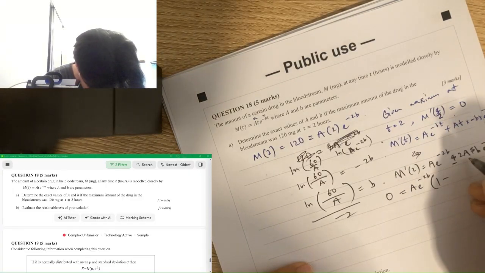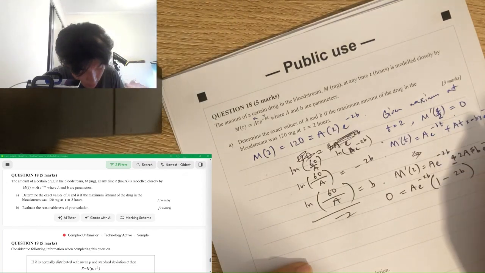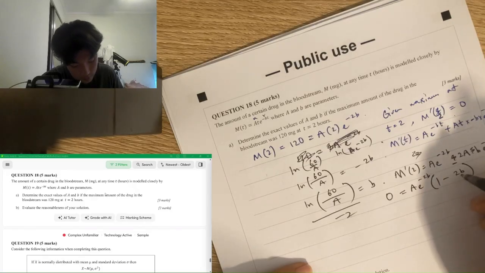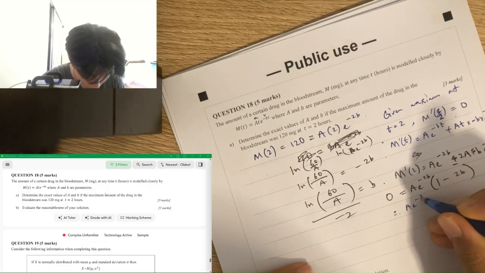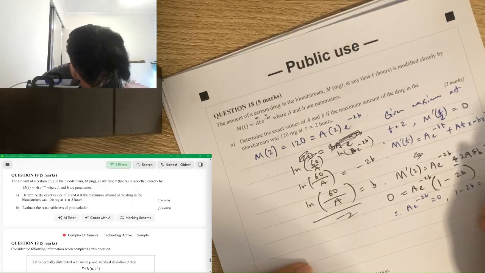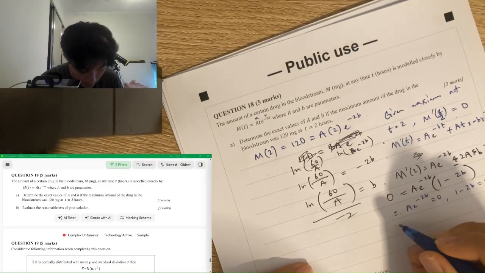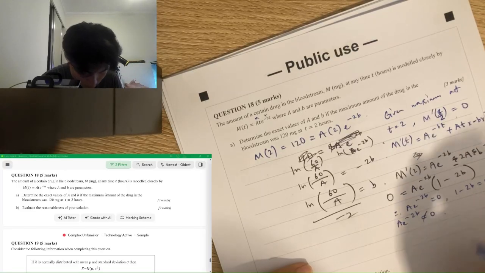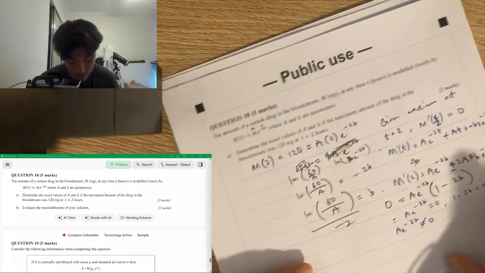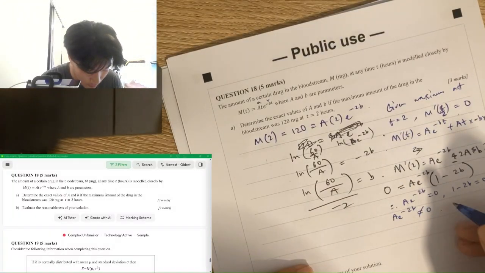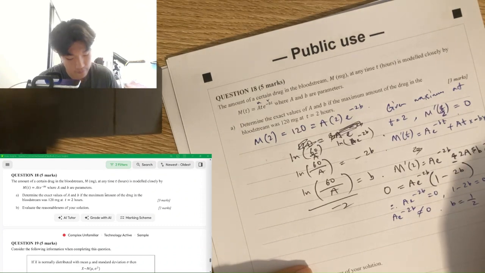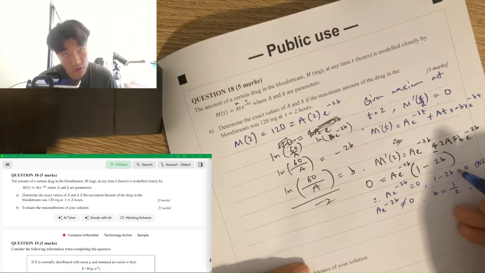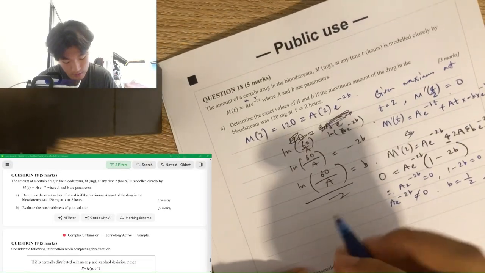So 1 minus 2b equals 0. This can't be 0. It can't be. So therefore, b is a half. We add 2b to both sides, and then we divide by 2, giving us that.